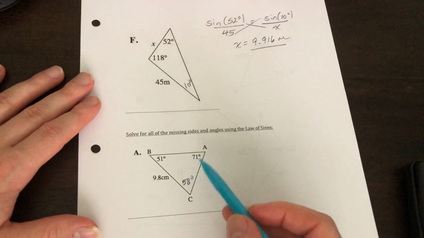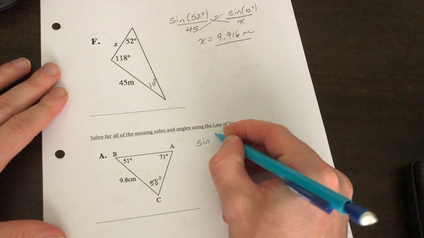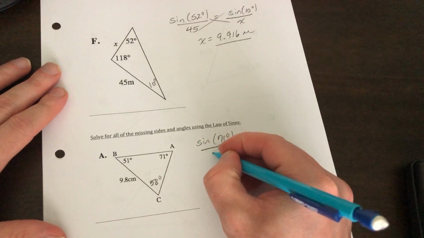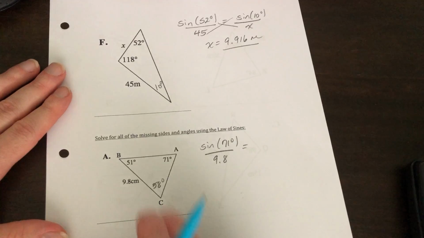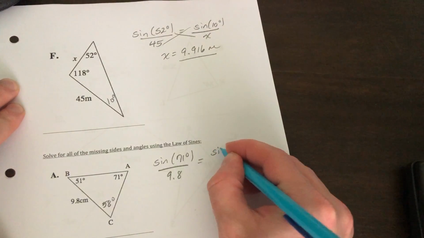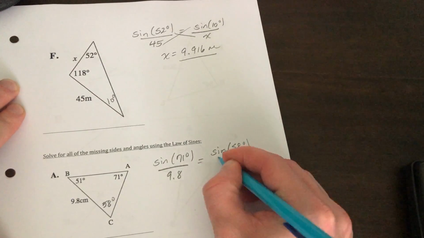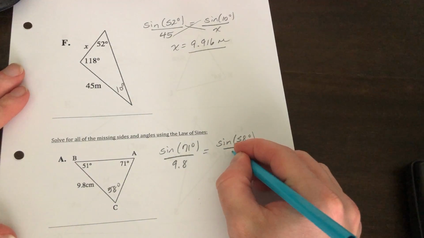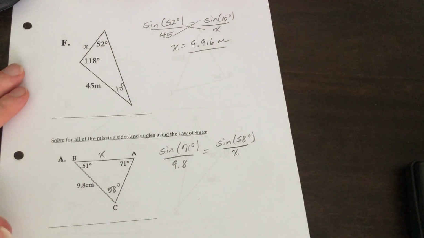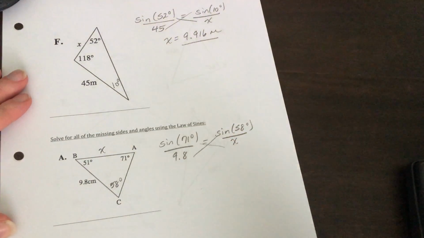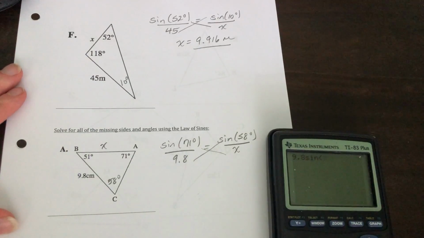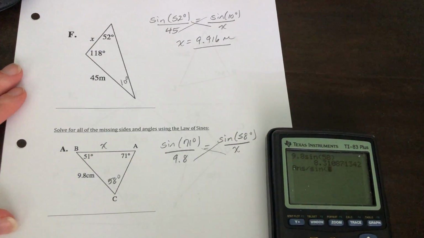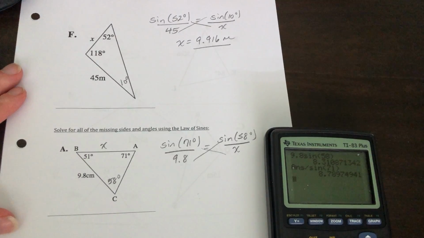So we're going to say sine of 71 degrees over 9.8 is equal to, let's do this side first, sine of 58 over, we'll call this x. So we're going to cross multiply and divide, so we get 9.8 sine of 58 divided by sine of 71. You get 8.790.